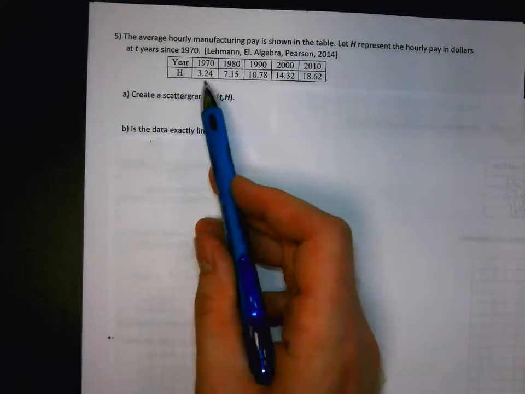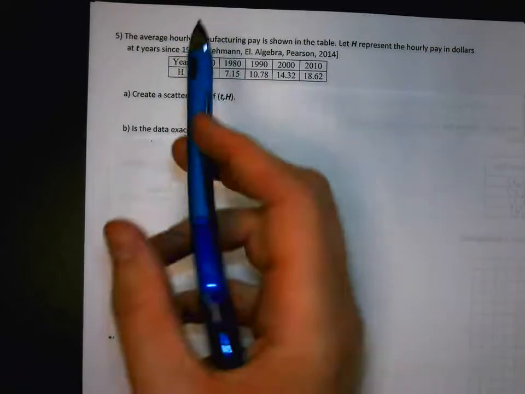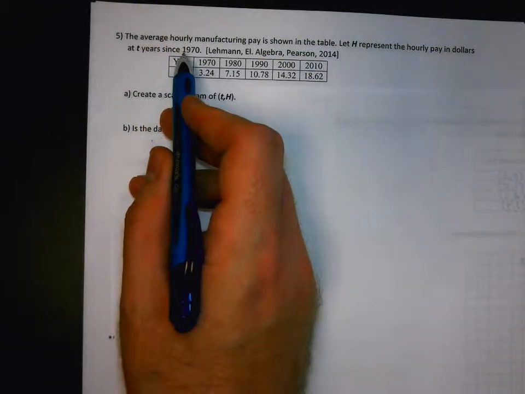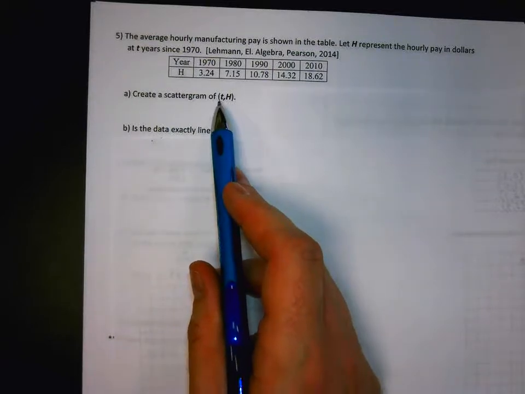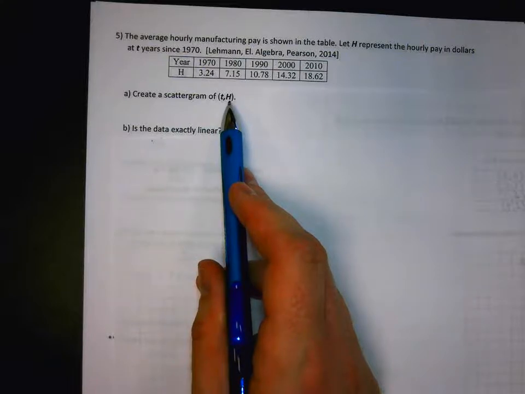Okay, here we're given a table representing the average hourly manufacturing pay. H represents the hourly pay in dollars and T years since 1970. We're going to create a scattergram of T comma H. These values are kind of nasty to deal with. T is the years since 1970, and H will be the hourly pay.